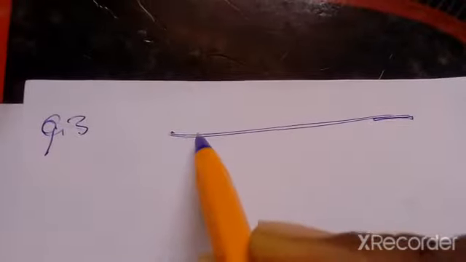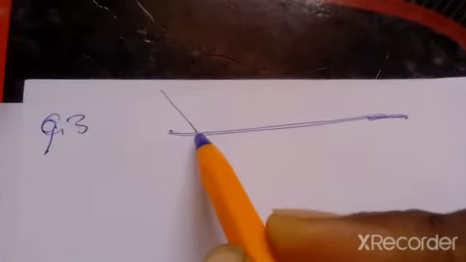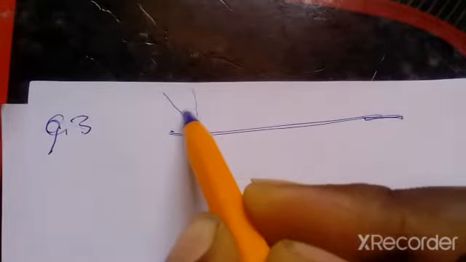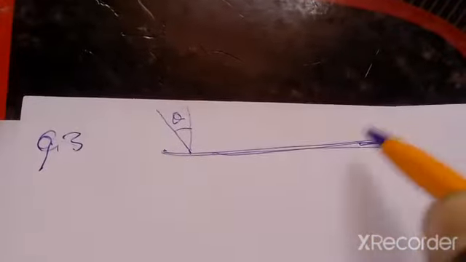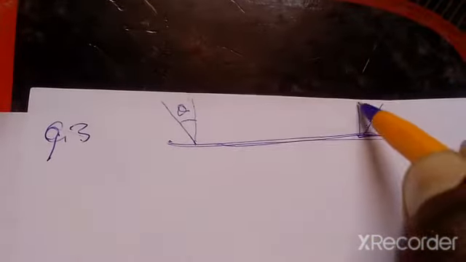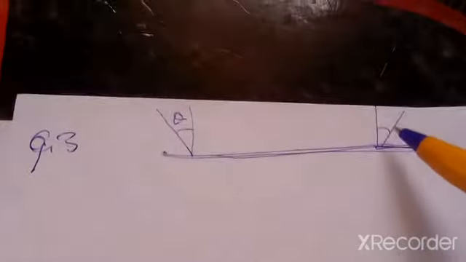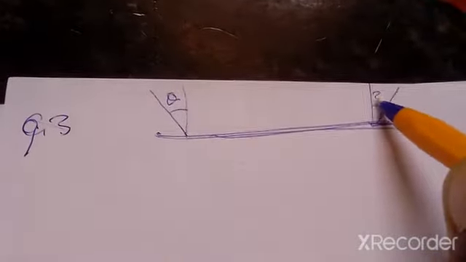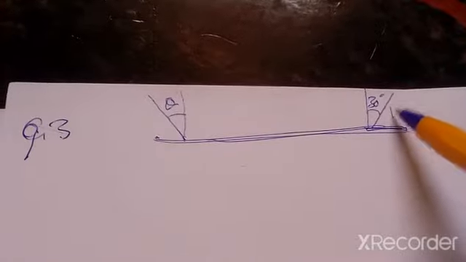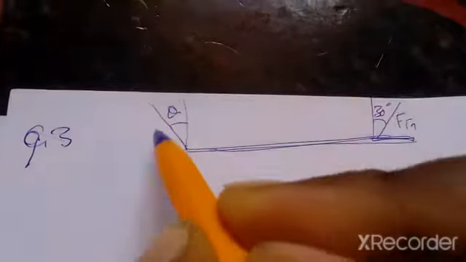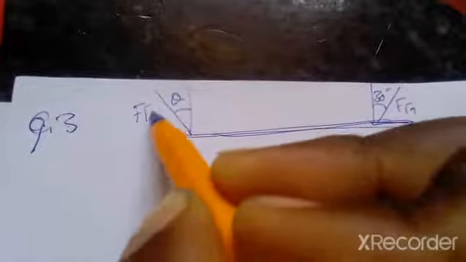It is being supported by these ropes, and the ropes have got angles. There's theta here, and there's another rope here. This one is 30 degrees. This has been given to us, 30 degrees. Now there's F tension 1 and there's F tension 2.